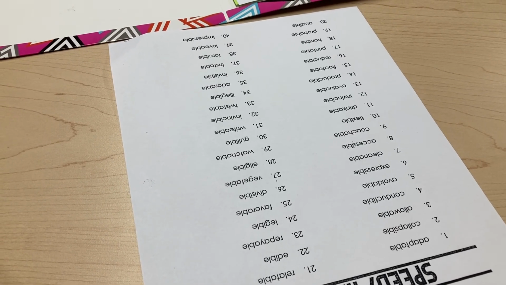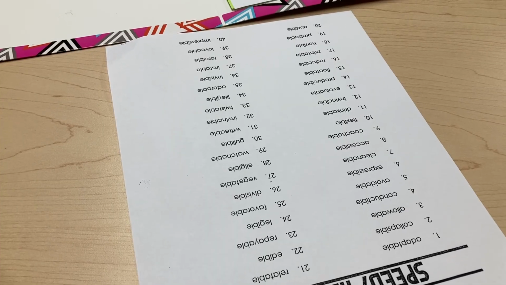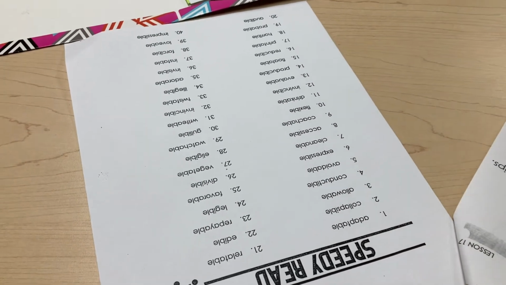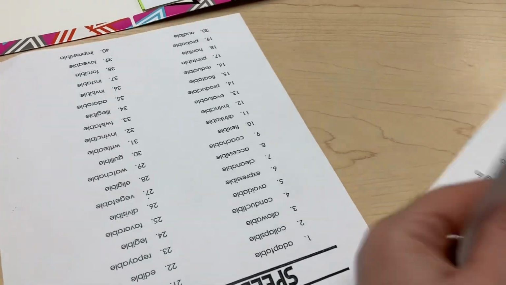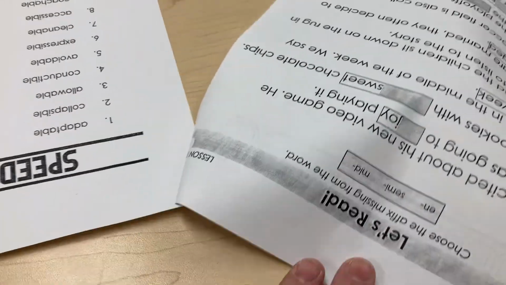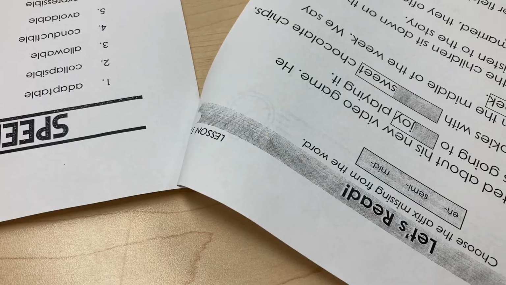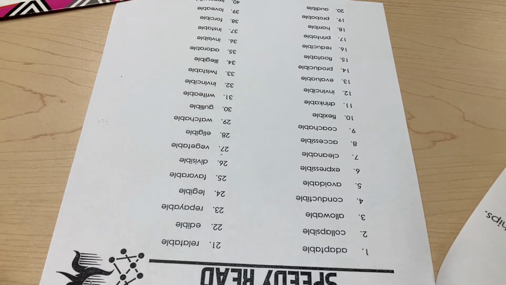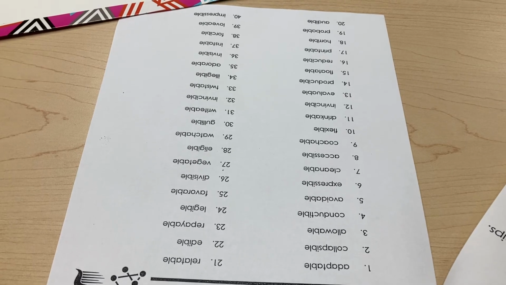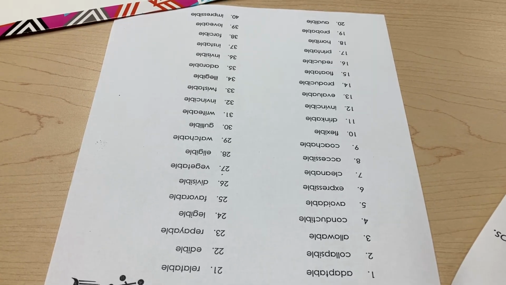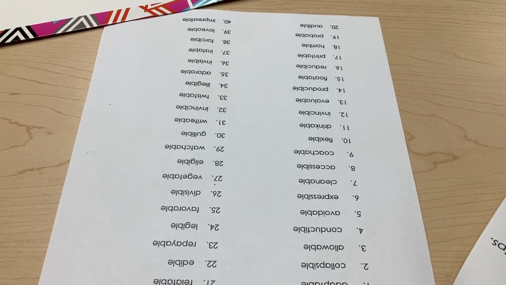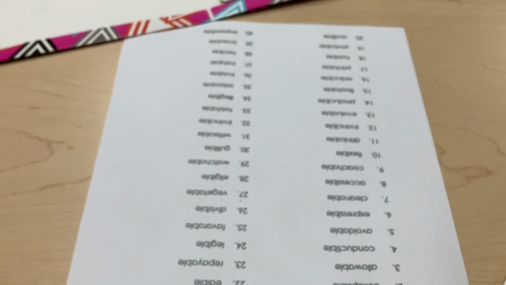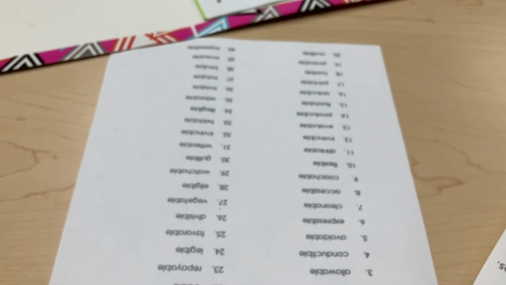Then they read to self, and then I do the 30-second timer. And then they just write their number here. I don't use the recording sheet for that. So we've then done the beat the clock and the text reading and speedy read. And then at that point, it's almost at the 25-minute point. So I go ahead and I get their rocket ship sheet, let them pick a sticker, put it on there, and our lesson is done.